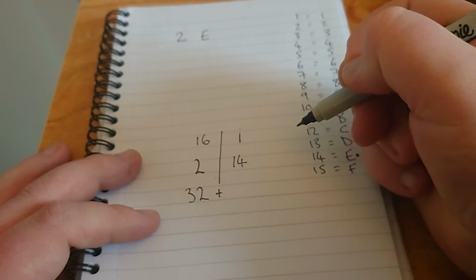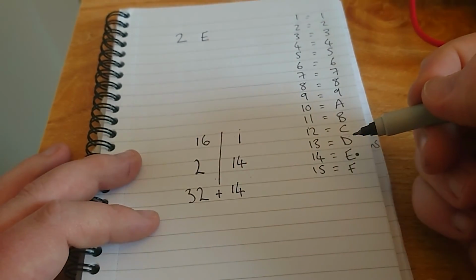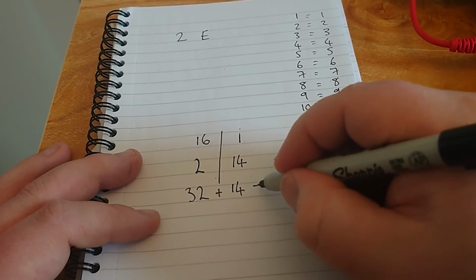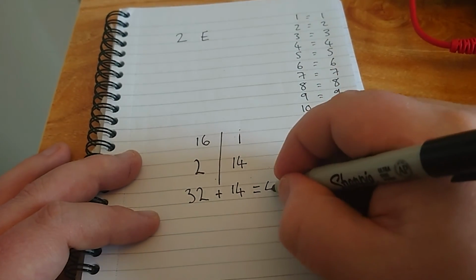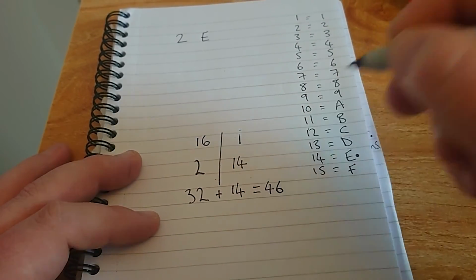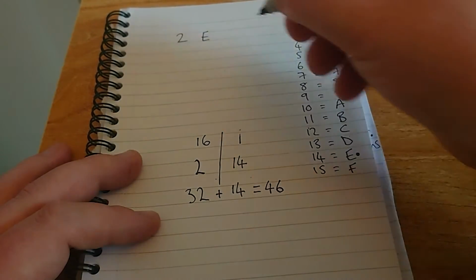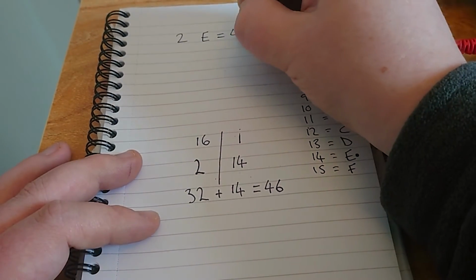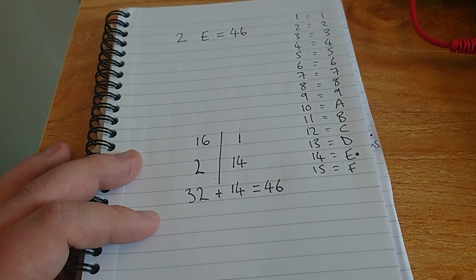And then 1 times 14 gives you your 14. And then adding them together, what do we get? That's right, 46. So the decimal value of 2e is 46. Well done. Now it's your turn to try this independently.